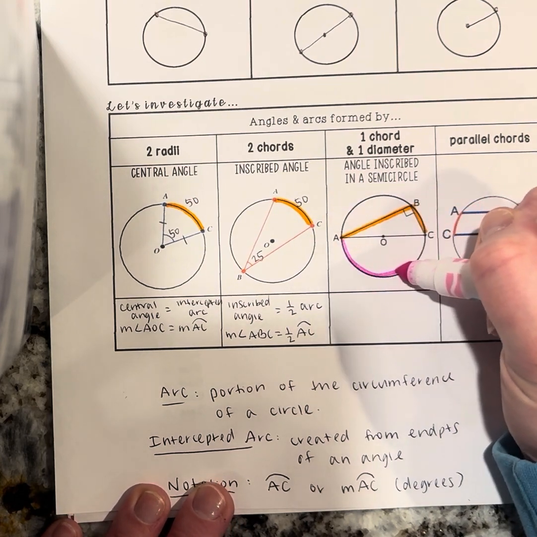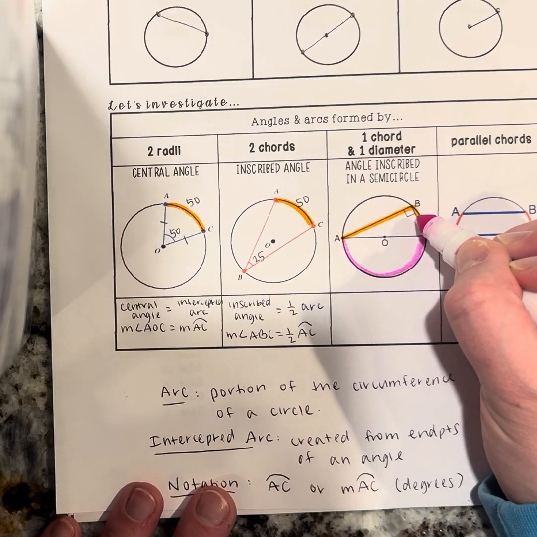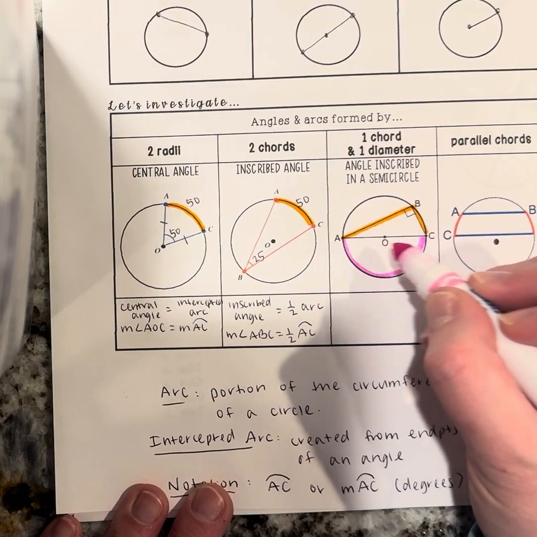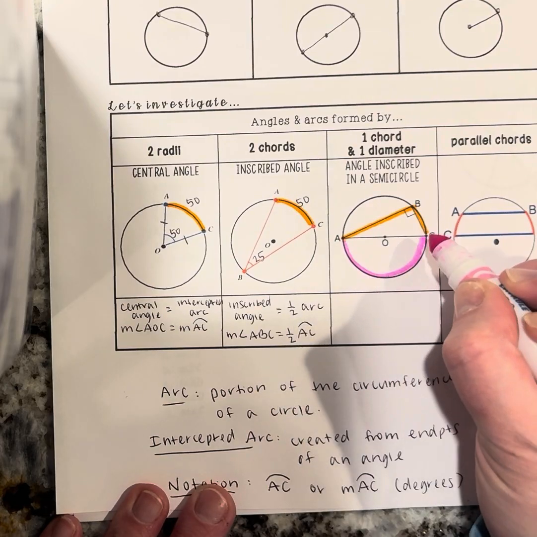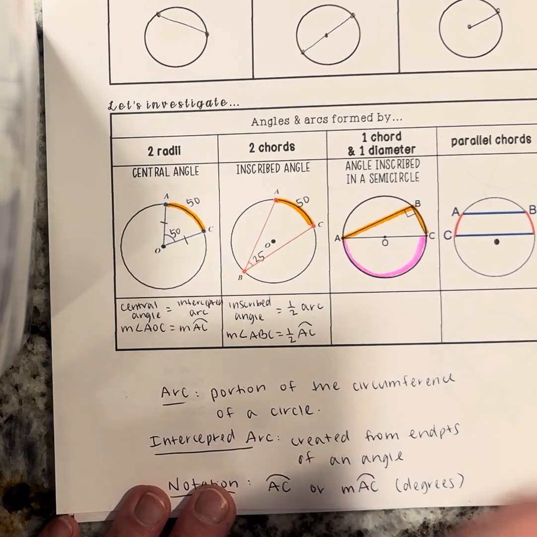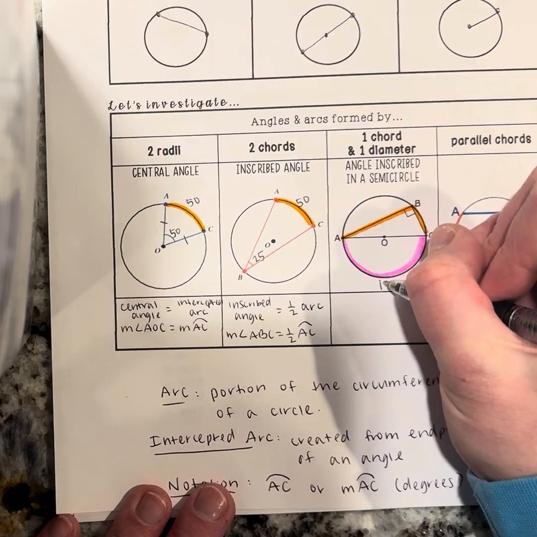We've got an intercepted arc that looks like this. So this angle here, and you'll notice it's already denoted with a 90-degree symbol, but it starts at A and ends at C. This is my intercepted arc. How big is this? This is half the circle. What's half of a circle? 180. So this pink arc is 180.